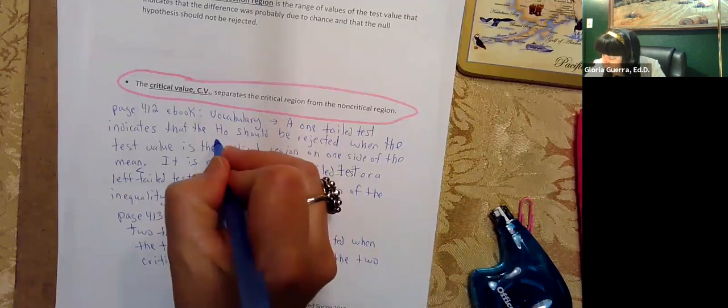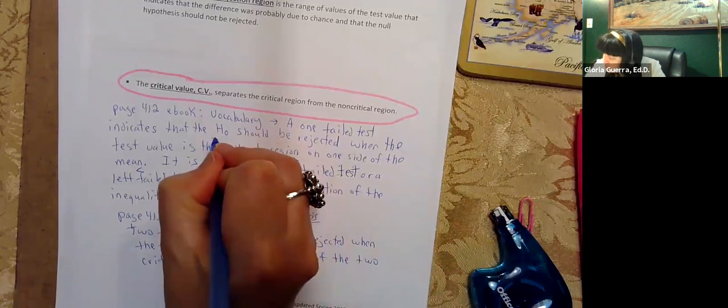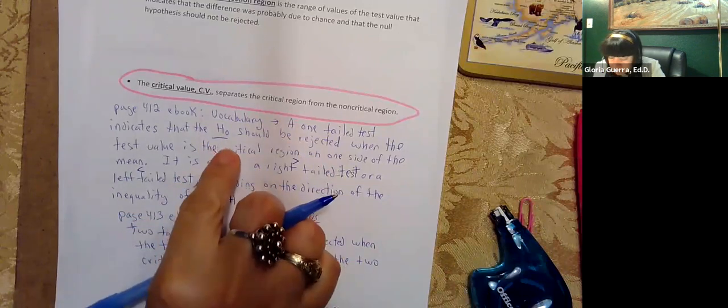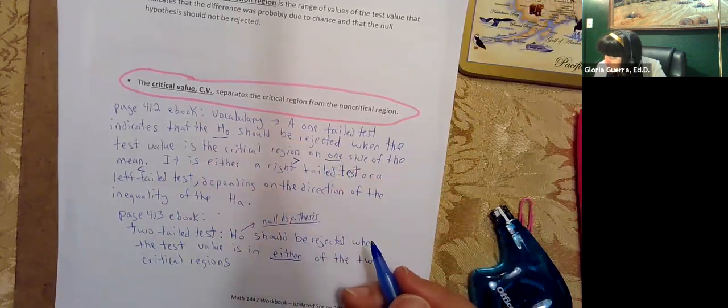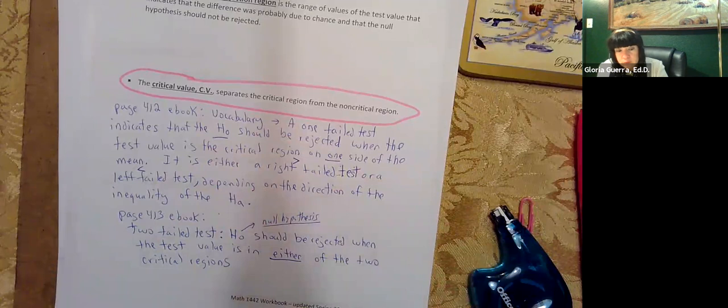On the first one, I have the null hypothesis underlined as H sub 0, so the null hypothesis should be rejected when the test value is in the critical region. I have this underline on one side, so that might be important for you.